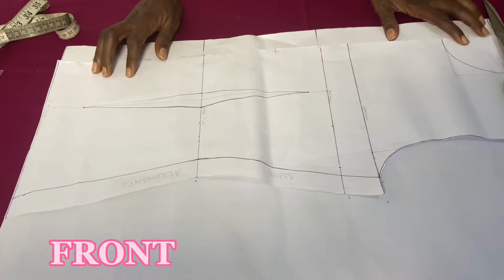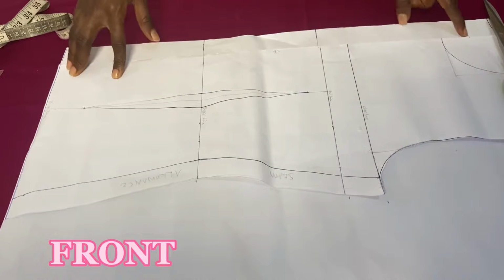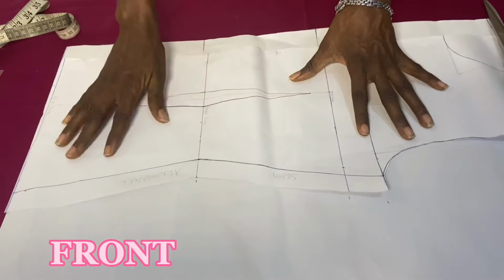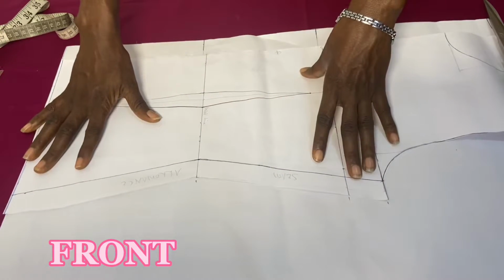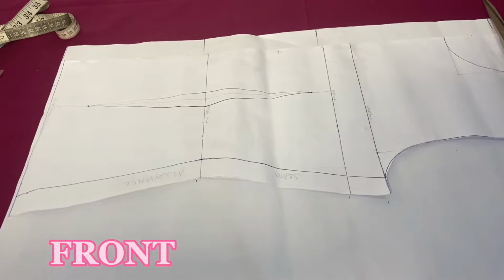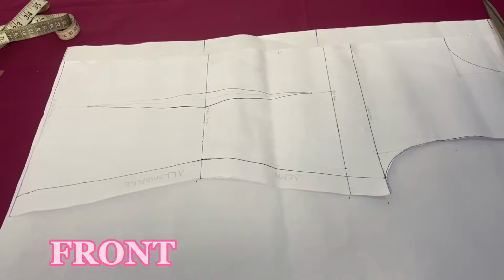Remember that when you're cutting your fabric, you're going to be cutting on fold so that you can have a bigger piece. This is just half the bodice block, or how do they even call it? This is just half the pattern. If you cut it on fold, you get a full body pattern.